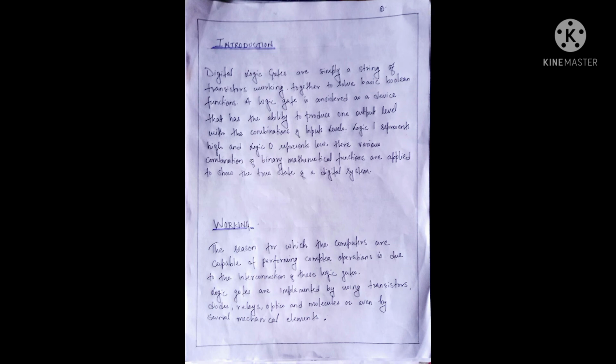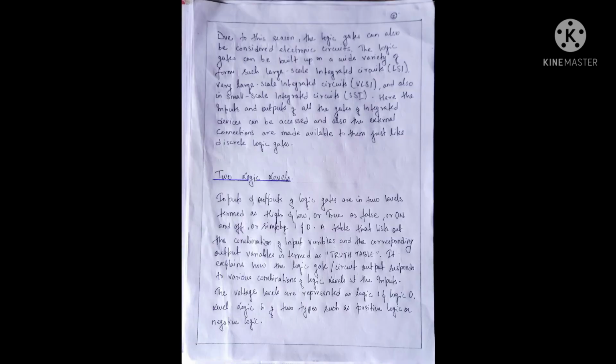The working of the logic gate. The reason for which the computers are capable of performing complex operations is due to the interconnection of these logic gates. Logic gates are implemented by using transistors, diodes, relays, optics, and molecules, or even by several mechanical elements. Due to this reason, the logic gates can also be considered electronic circuits.